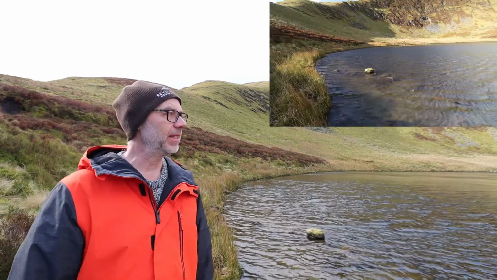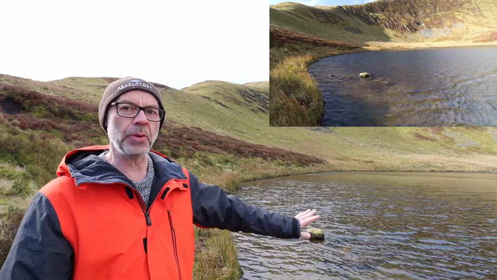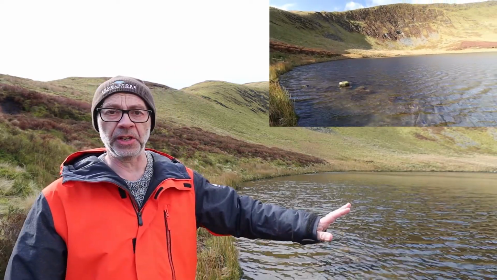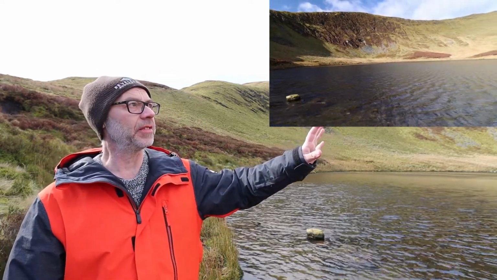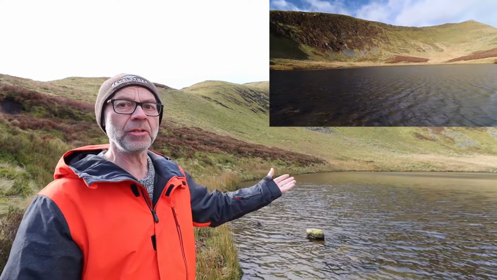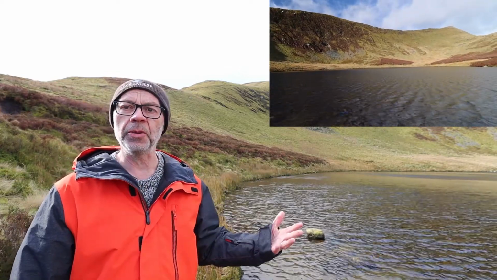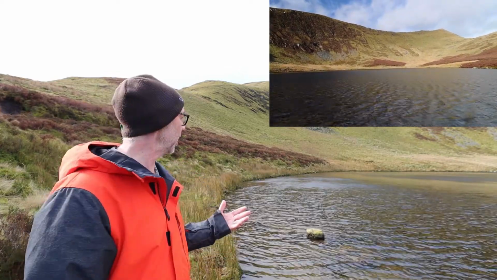So here we've got an amazing scene. We've got the lake, we've got the ripples, the wind's just blowing across it. I hope it's not disrupting the sound too much. We've got the mountain in the background and the cliffs of the mountain and the peaks. The clouds are rolling through, so we've got blue skies intermittent with white skies.